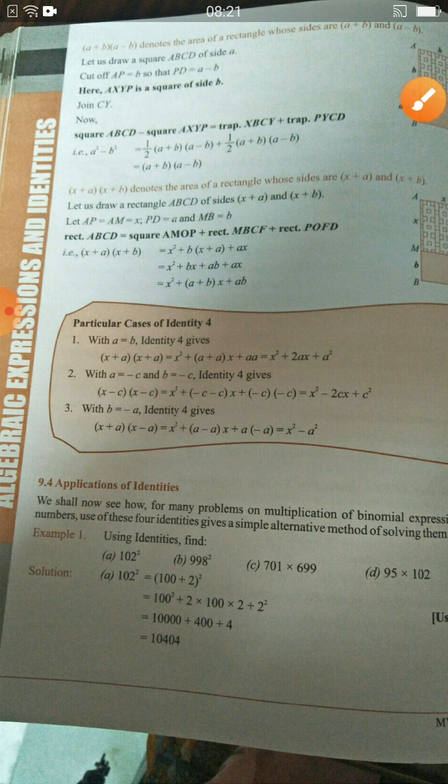Now when a is equal to minus c and b equal to minus c, then simply put minus c in place of a and b and solve the equation. When b is equal to minus a, again you have to put b equal to minus a on the left hand side and solve the right hand side identity.